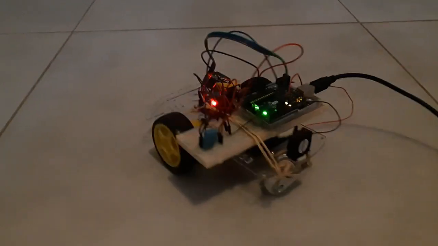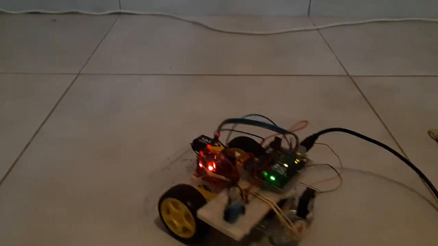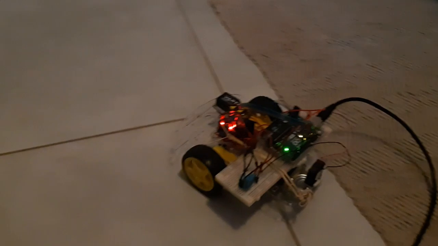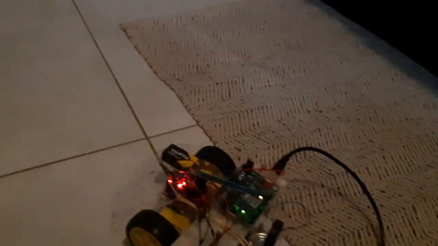Switch back, forward, left, right, back, forward, left, right. So it will seek and come closer.